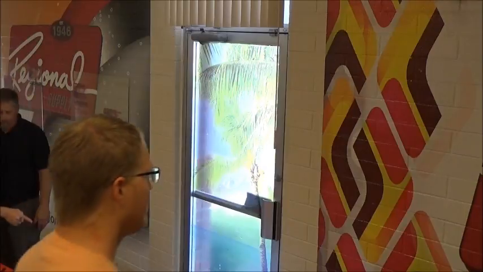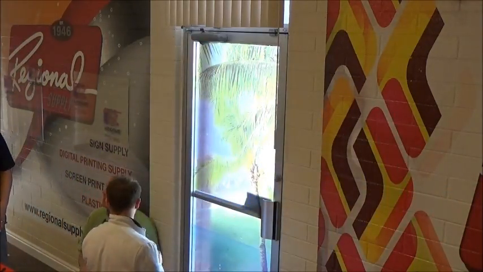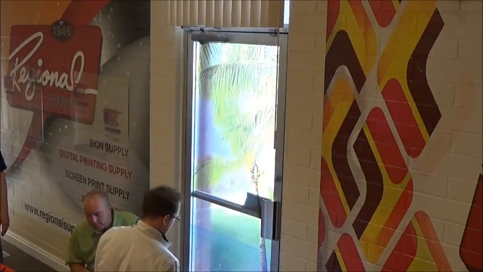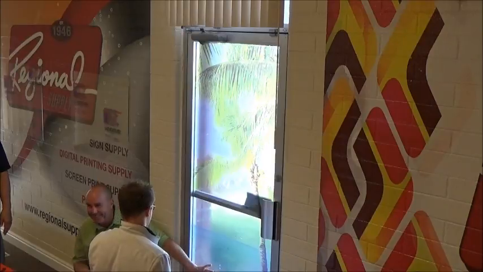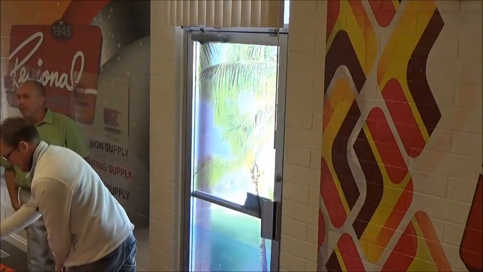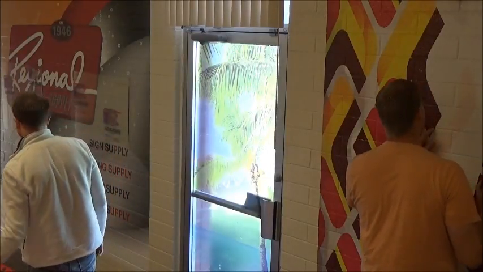Good job. So what we see here, these aren't bubbles. These are just dirt from the outside. Well, it's part of the print, too. Was it? Okay, well, the importance of cleaning the window, I guess you can see. Both inside and outside. Do you have a knife? I could get a razor blade.